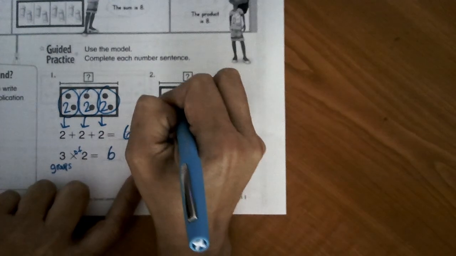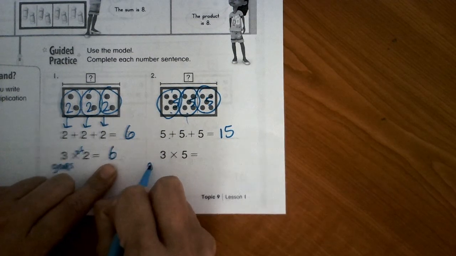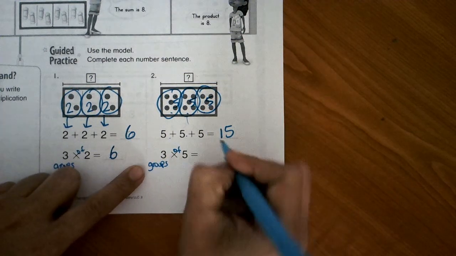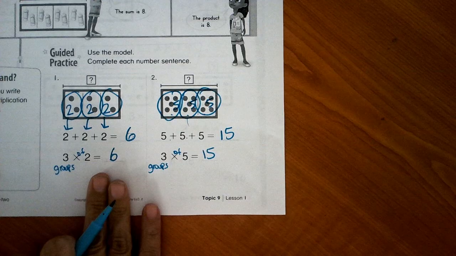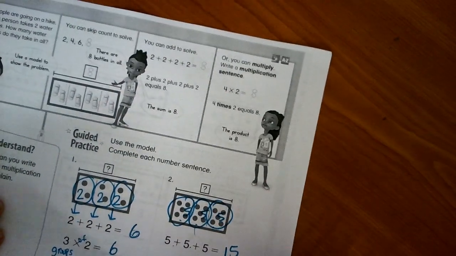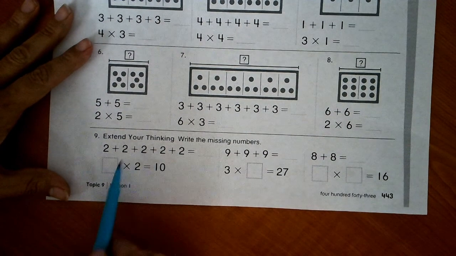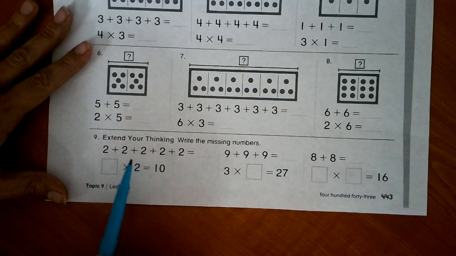Let's see. Well, 1, 2, 3. So I have 3 groups of, how many in each group? 5 equals 15. This is how I want you to show your work when you're doing this page. Now here, if you notice, they didn't give you a picture. They just gave you the repeated addition, and they want you to make up the multiplication sentence. Well, guys, don't worry. If they gave you the repeated addition, you can also do it.